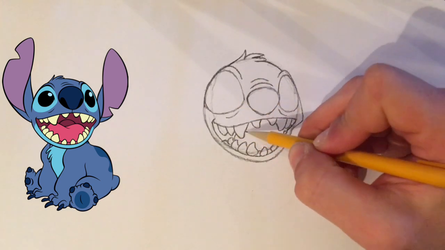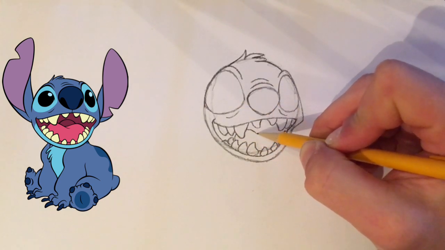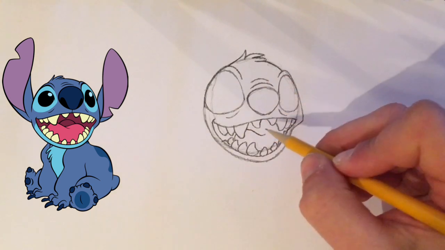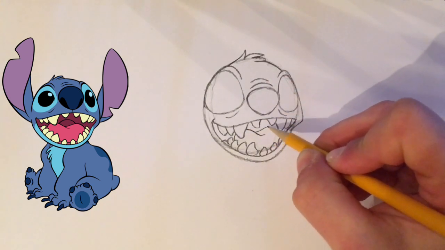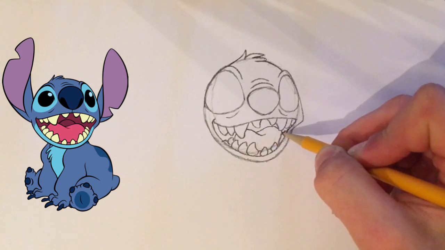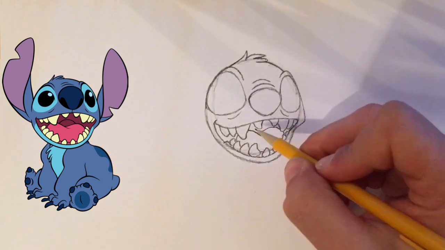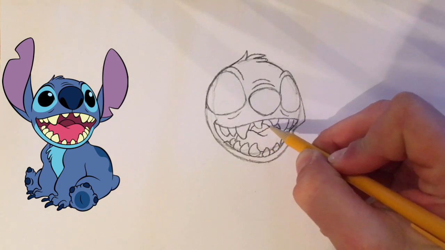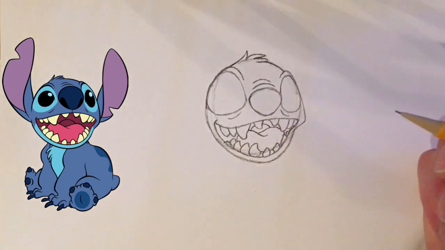Then you start that tongue line, you go curved line up and down and then up a little bit at the end, and then completing the tongue, you're going to start from that center point and make a half circle curved line, kind of like that. And then that's the back of the throat. It's a little half circle line in the very back of the throat.